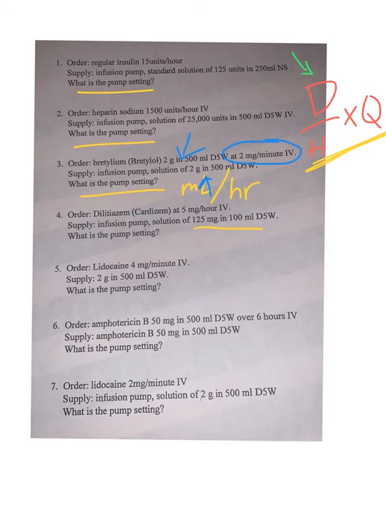And then very similar, number 5, we're looking at 4 milligrams per minute. So if they're getting 4 milligrams every minute, they're going to do that 60 times in an hour. So we know 4 times 60 is 240. So therefore they're getting 240 milligrams per hour. So again, we just go ahead and plug that into our D over H times Q formula. There's our H and our Q.